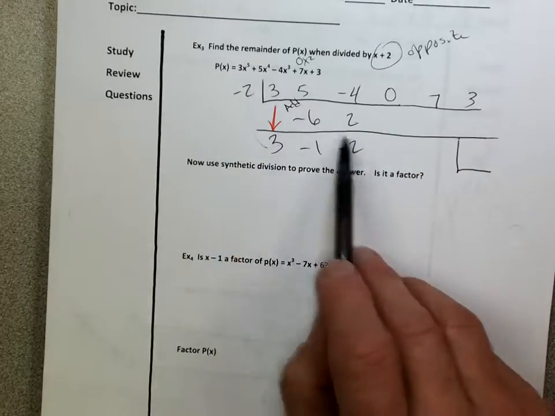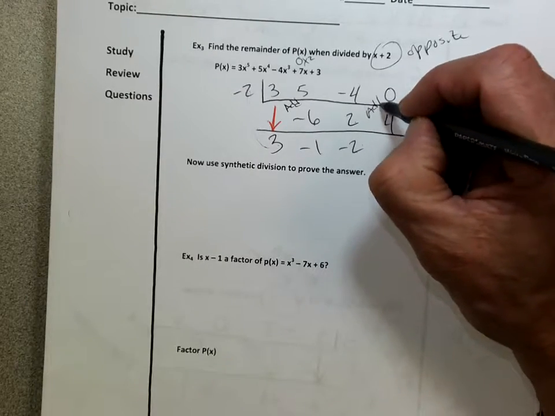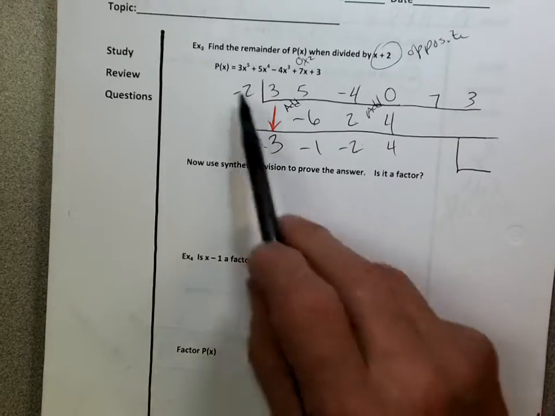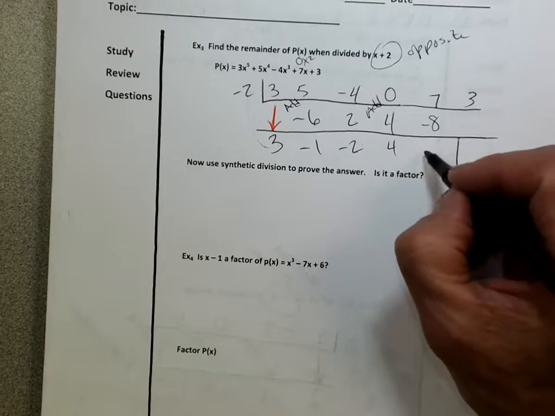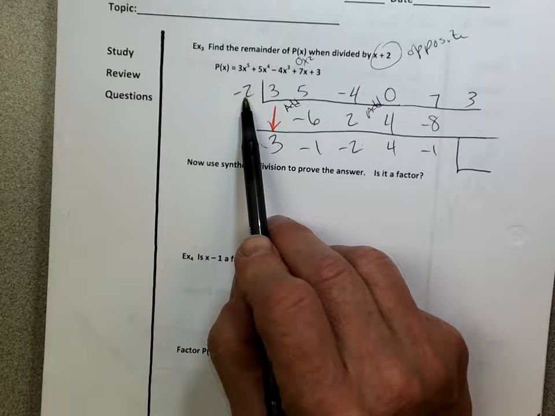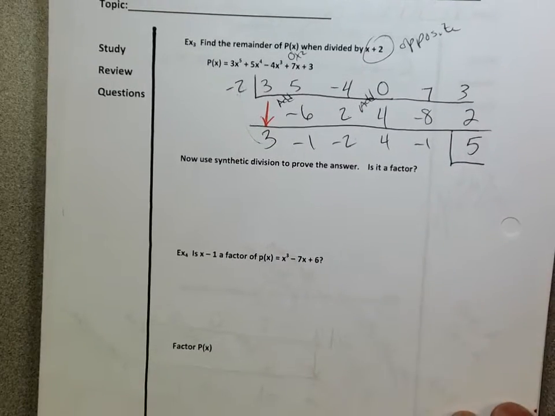Multiply. Negative 2 times negative 2 is a positive 4. I'm going to make sure I add. 0 and 4 is a 4. 4 times negative 2 is a negative 8. I add them and I get negative 1. Negative 1 times negative 2 is a 2. And I end up with a 5. Okay?